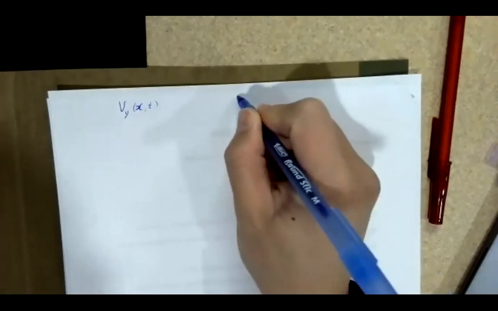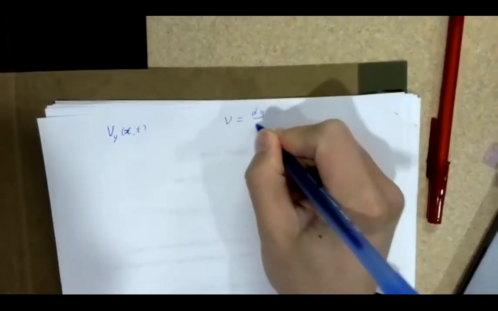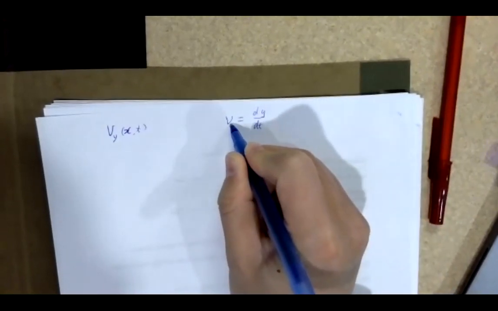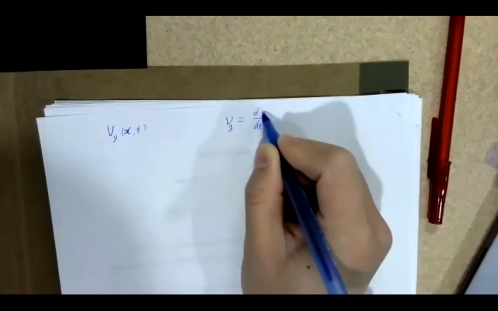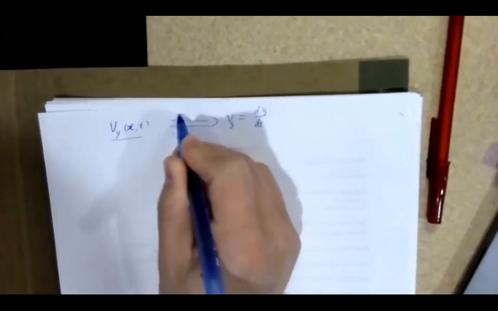In physics, if you are taking the derivative of y, this is dy dt. And the fact that you have a y subscript here means this is the velocity in the y direction. So this is the derivative of the y position over dt.